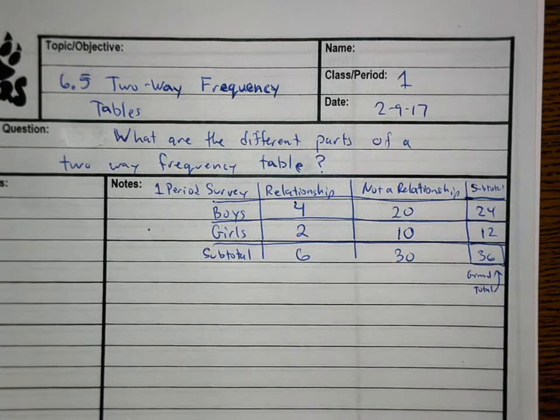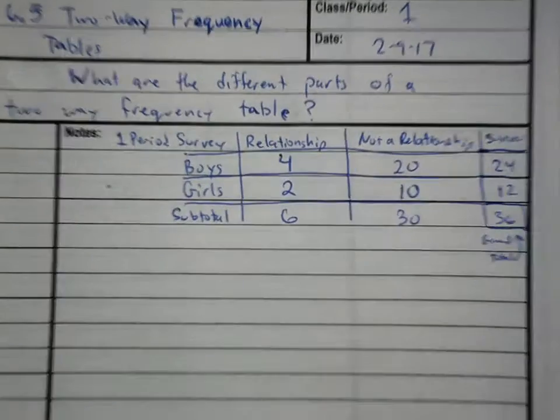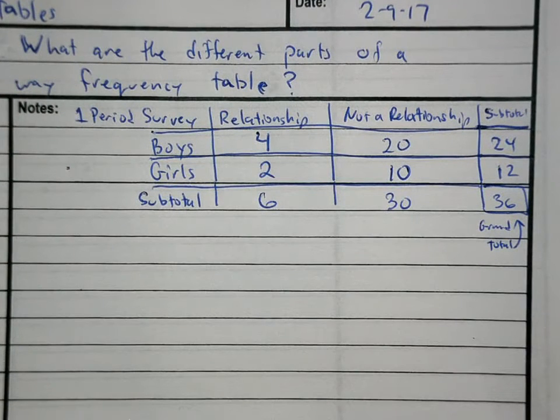Okay? This is a two-way frequency table, and the math of a two-way frequency table is pretty simple. What's hard about the two-way frequency table is the language behind it. So, first word I need to teach you is frequency.